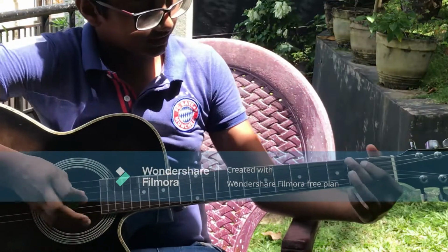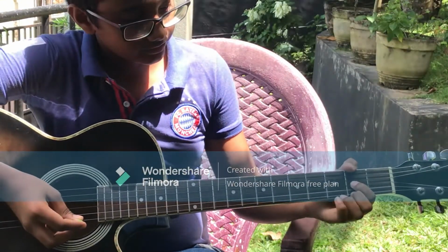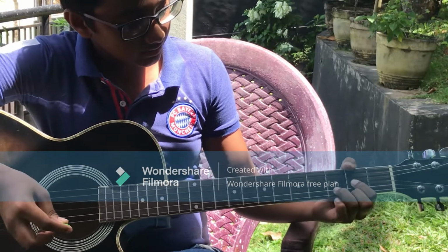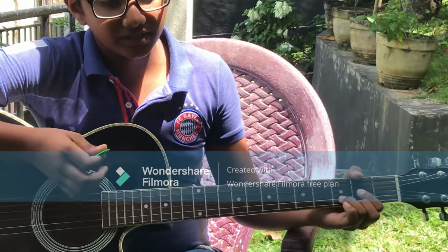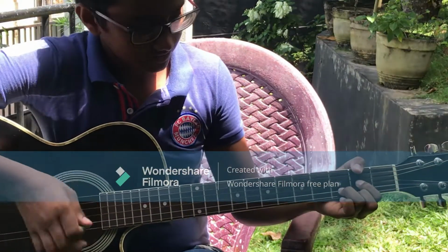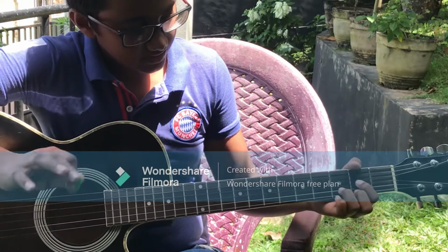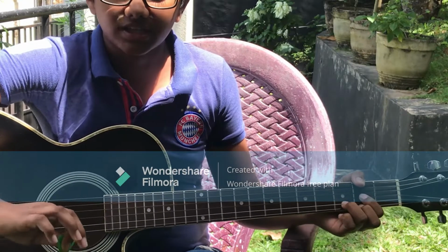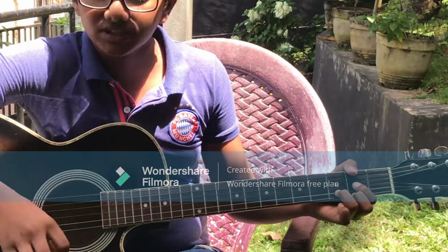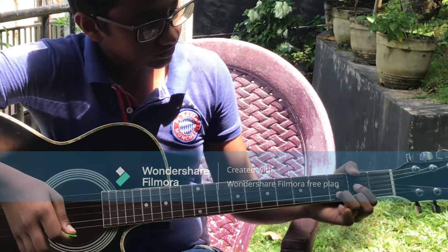So the D chord it is. For the D chord, there are many ways, but I'm going to teach the basic way here. So this is what the D chord looks like. And the specialty of this chord is it's one of the happiest and most happily sounding chords in the entire chord graph.